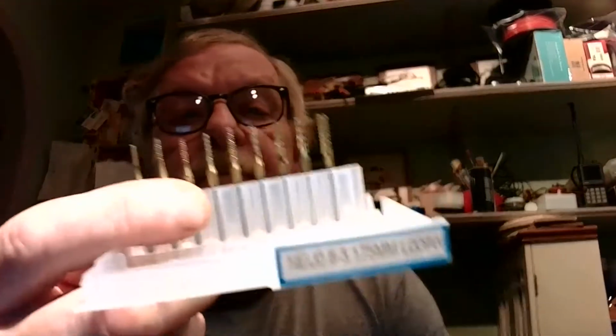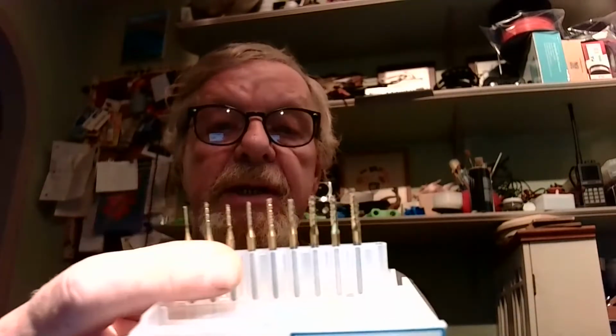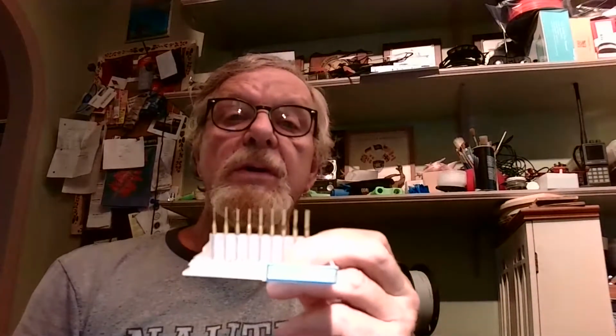Now, a little about these tools. The first thing I can say is they are great tools for beginners to learn to use their machine. When you're learning to use your machine, breaking a tool is going to be part of your daily life.